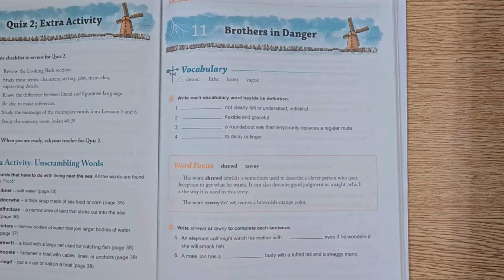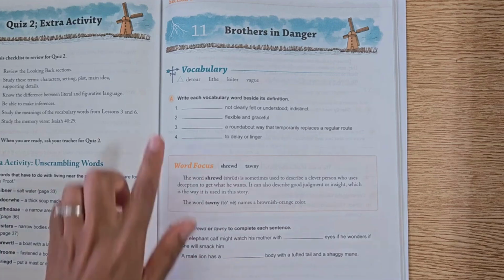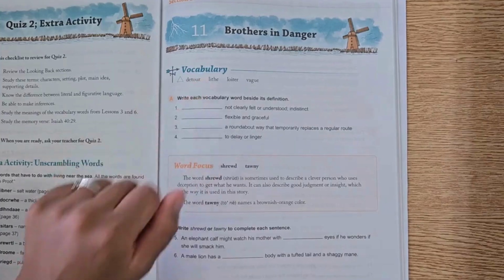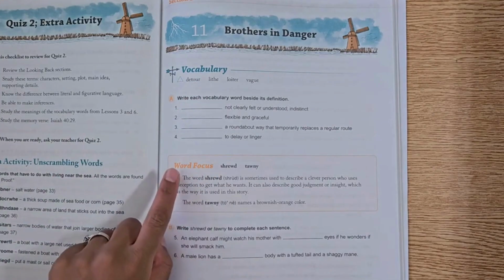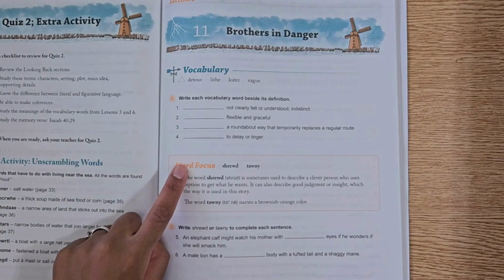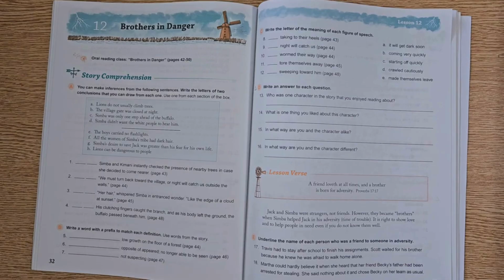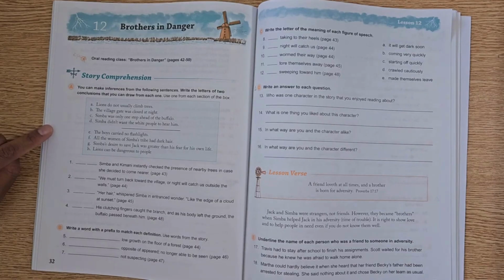Let's look at this example from 501. Lessons begin with vocabulary. Students look up words like detour and lithe in the back glossary and match them to definitions. There's also a word focus section for unfamiliar story words. Each story spans 2 lessons. In the next lesson, they reread the story to answer inference and conclusion questions. This builds deep critical thinking, not just fact recall.